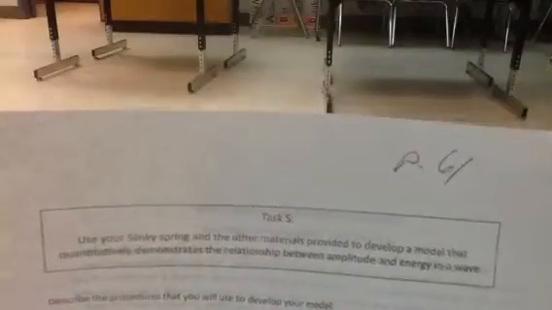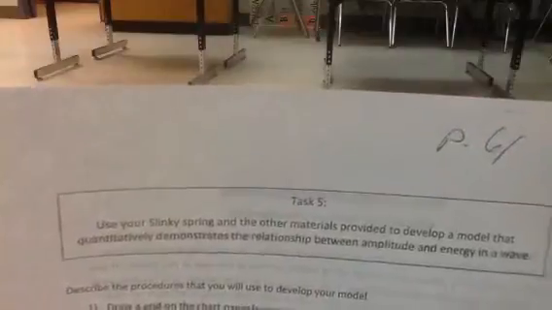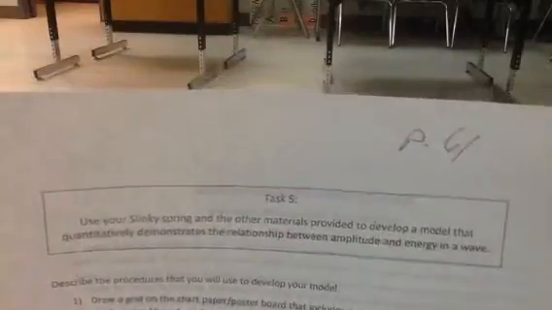For this video, you need to be in task 5. In task 5, use your Slinky spring model and other materials to develop a model that quantitatively demonstrates the relationship between amplitude and energy in a wave.